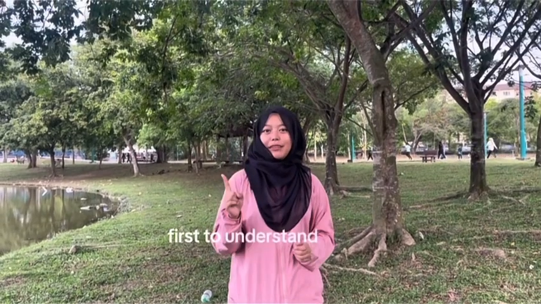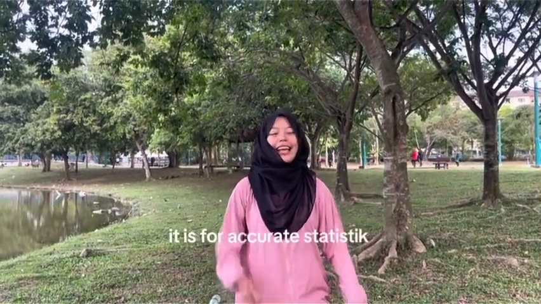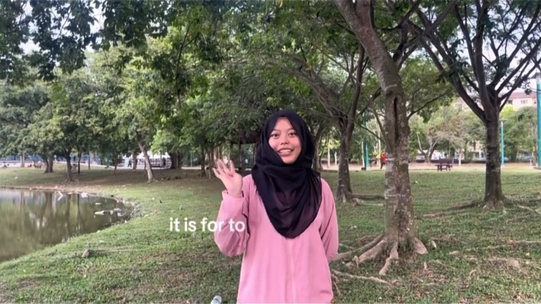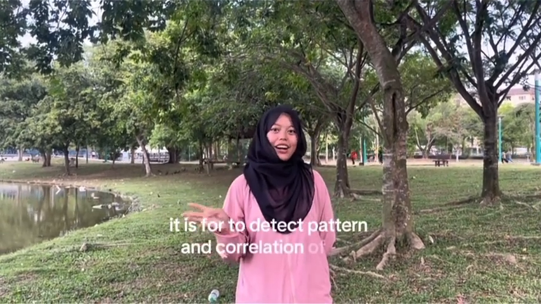First, to understand the natural variation. Second, it is for accurate statistics. And lastly, it is to detect patterns and correlation of the population.